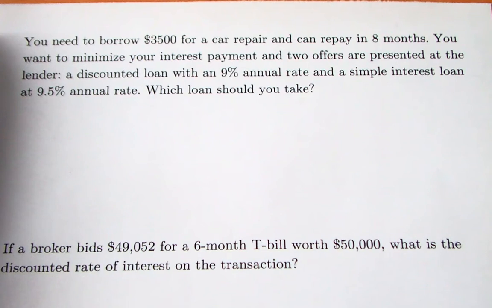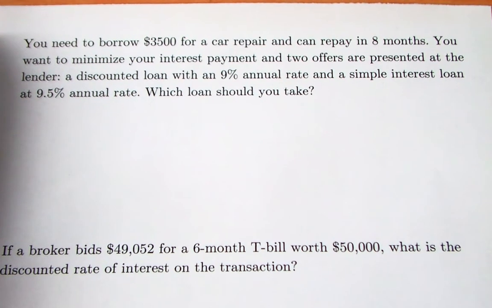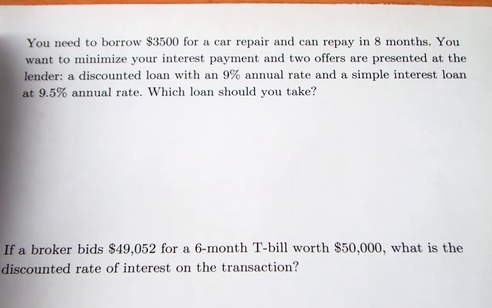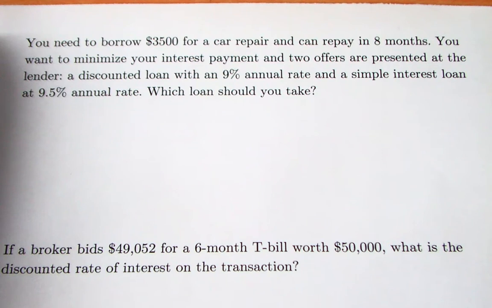You need to borrow $3,500 for a car repair, and you can repay in 8 months. You want to minimize the amount of interest you pay, and there are two offers presented. A discounted loan with a 9% rate, and a simple interest loan with a 9.5% rate. So which loan should you take for the least amount of interest paid?